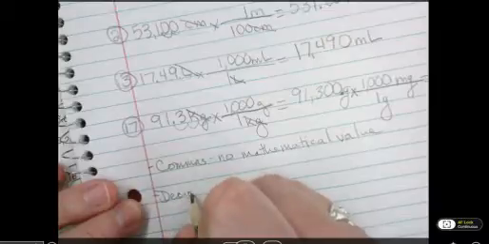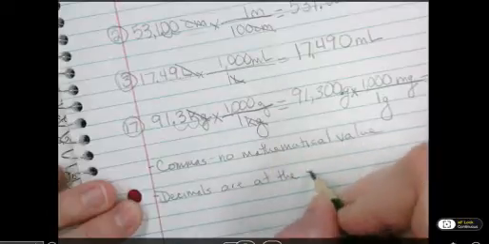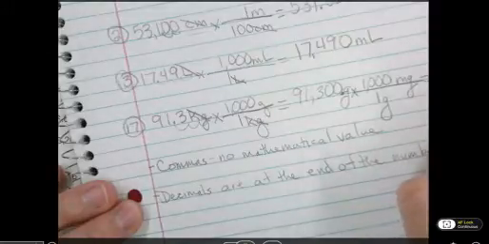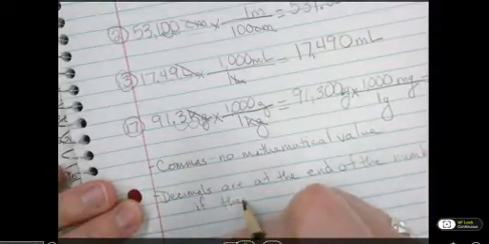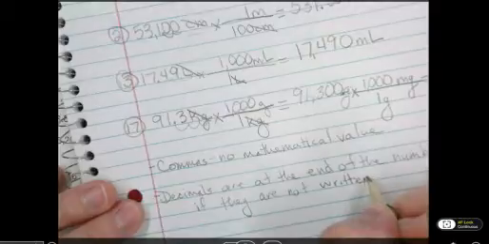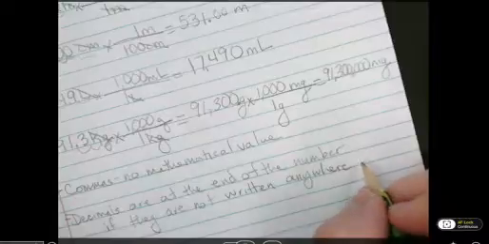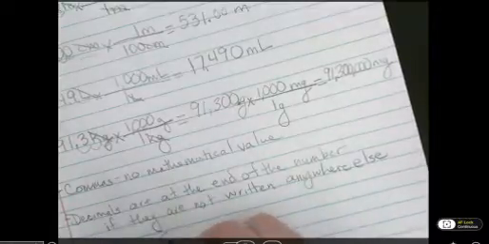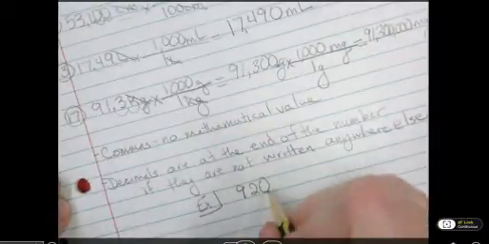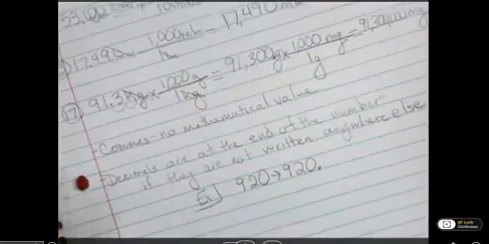Decimals are at the end of the number if they are not written anywhere else. For example, let's say 920, its decimal is after the 0 if it's not written.